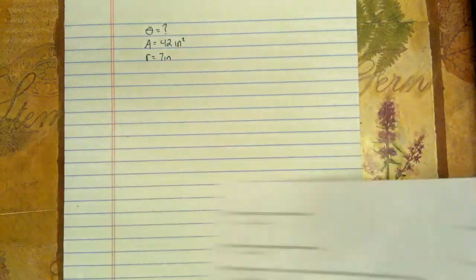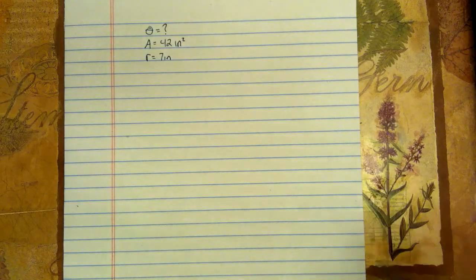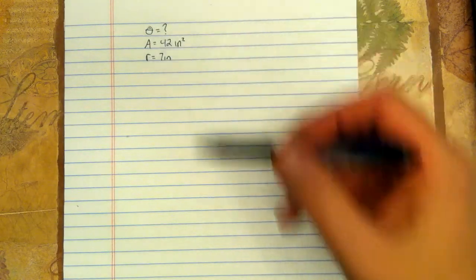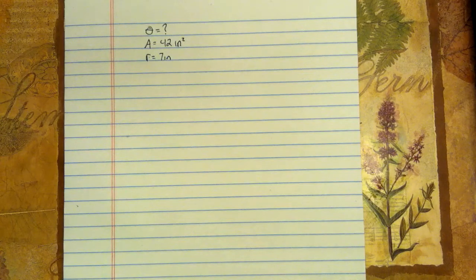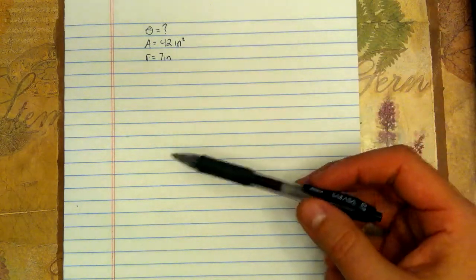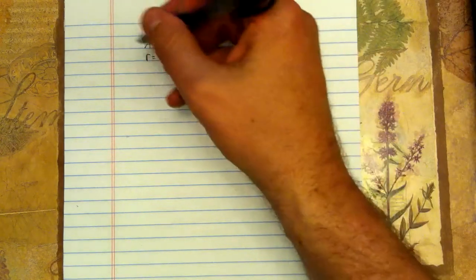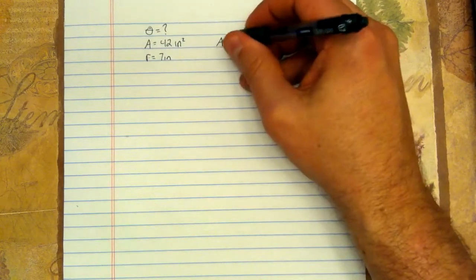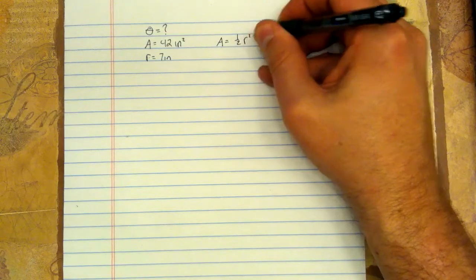Now, once we see this, we can see that we have theta, A, and r. So we just have to think of a formula that has theta, A, and r in it. And again, in the exam, you'll be given a list of formulas. You'll need to pick which one matches. And the one that's going to match this is going to be A equals 1/2 r squared theta.